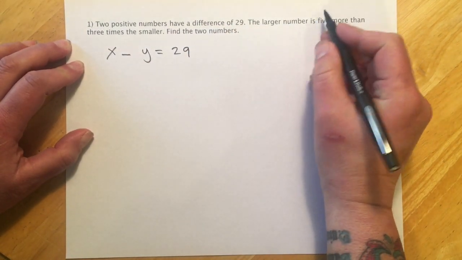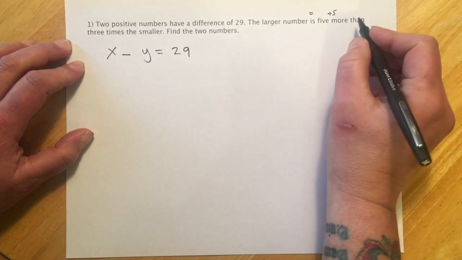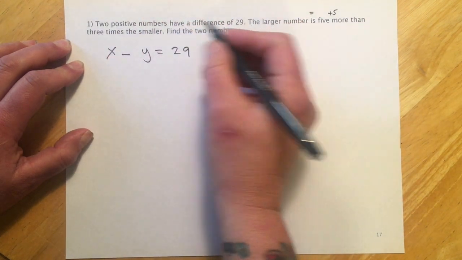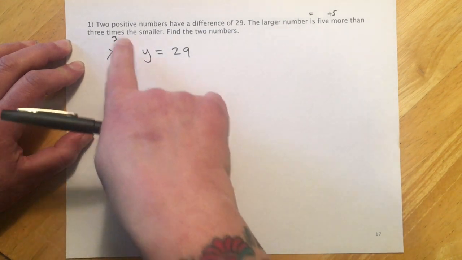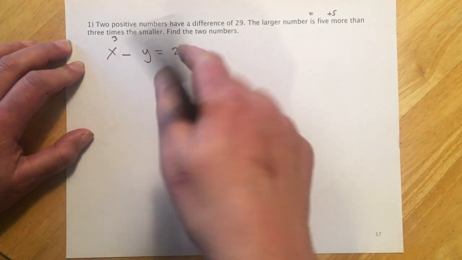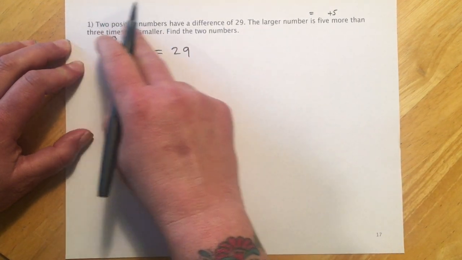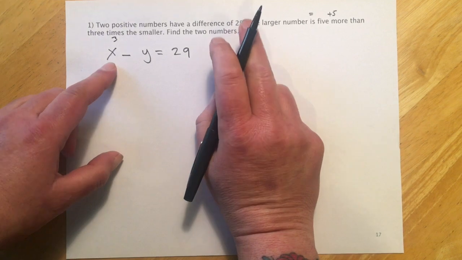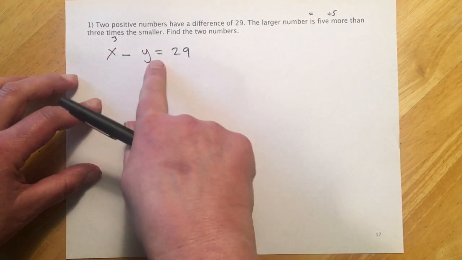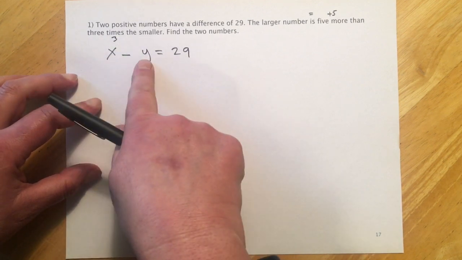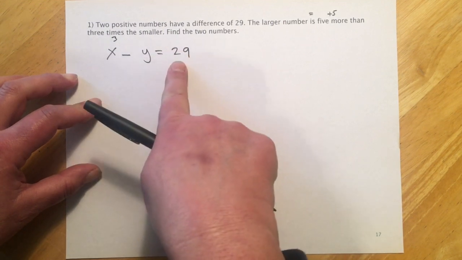The larger number is, that's going to be an equals, 5 more, so there's going to be some kind of plus 5 more than 3 times the smaller, so 3 times something. The trick here, if it was a sum of two numbers, we wouldn't even have to pay attention. We could just write x equals blah blah y. But this is two positive numbers have a difference of 29. That means x has to be the larger one and y has to be the smaller one for how I had this set up. I could have written the letters backwards and made y the big one, x the small one, but big number minus small number gets you 29, because otherwise it would be a negative.